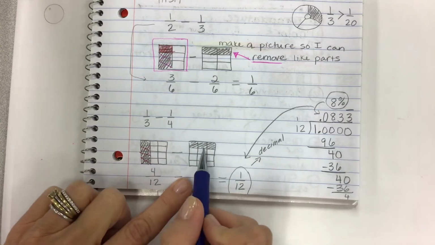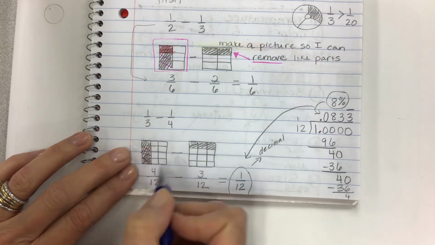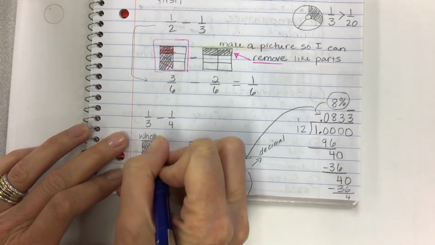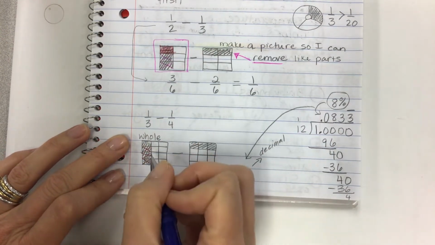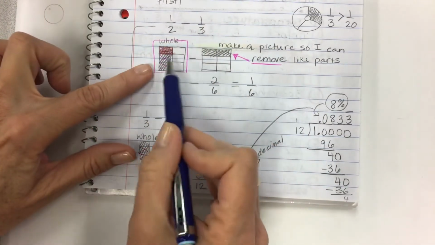And then you take these 3 and you remove them from the whole that you started with. This is the whole, W-H-O-L-E. That's what you start with.